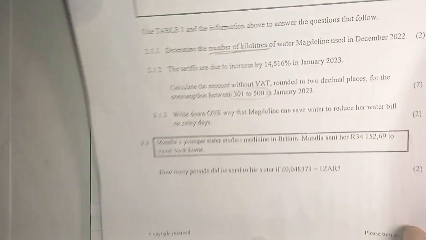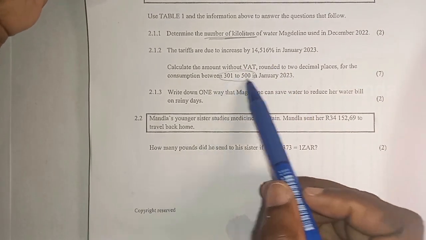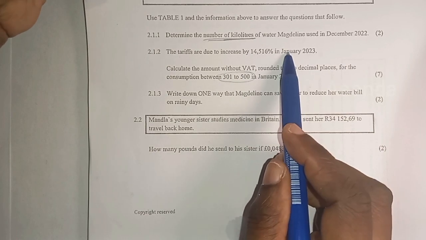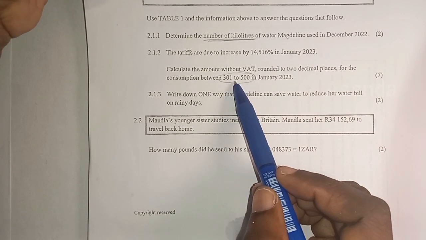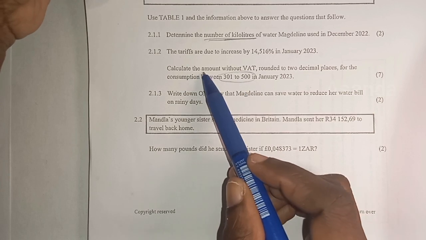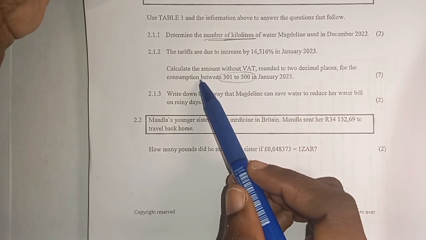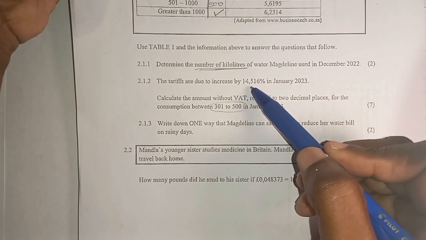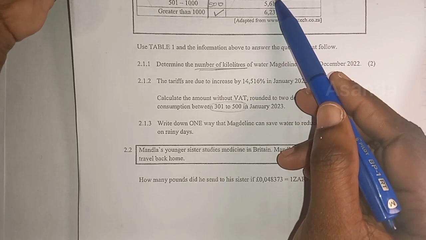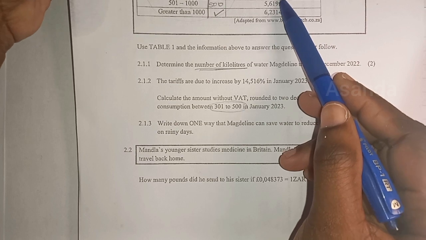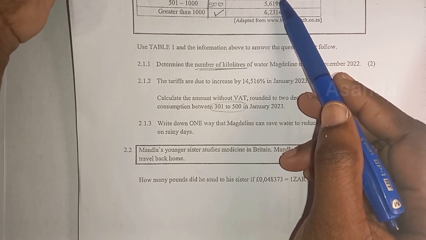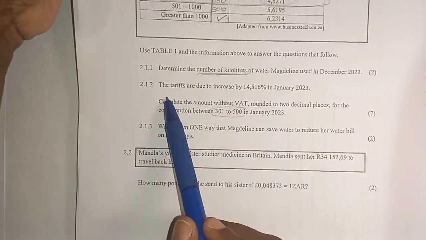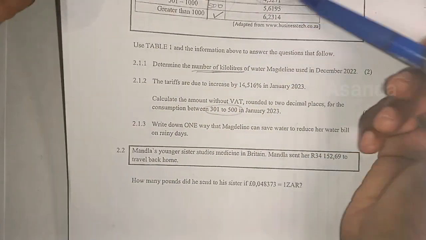So the question says for January there's going to be an increase, right? From December to January there'll be an increase. And they want the amount due without VAT. So the first thing we're going to do is, because this amount includes 15% VAT, we're going to exclude the VAT. We don't want to increase on VAT, because VAT is still going to be added once they decide to include VAT. So let's first remove the VAT from this amount.